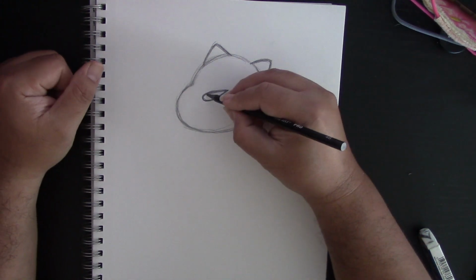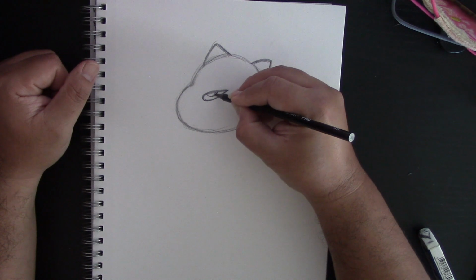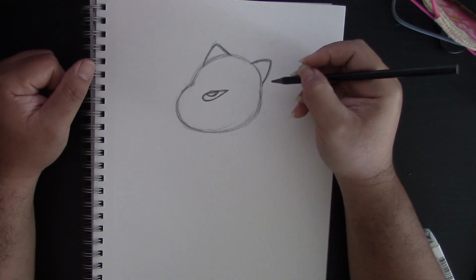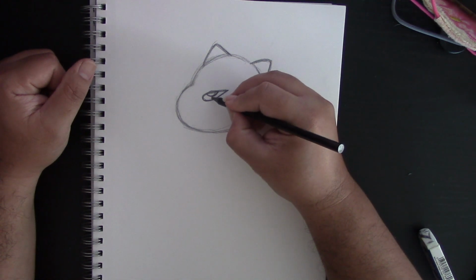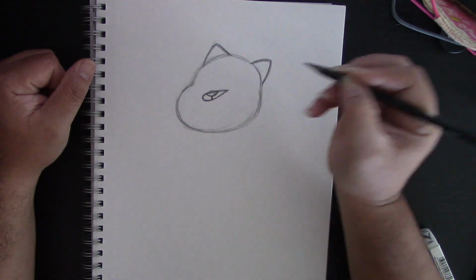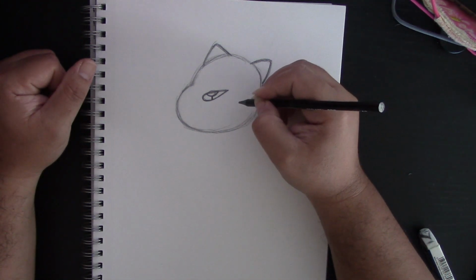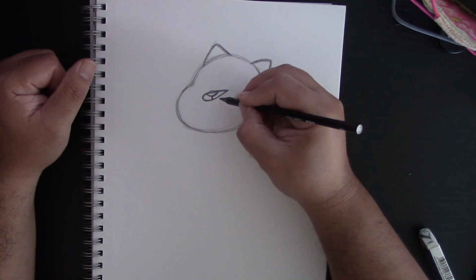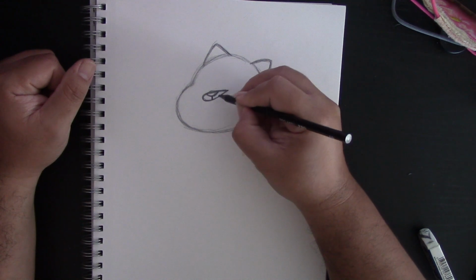On the very top of our teardrop here, we're going to draw a semi-oval, which is a half oval. I'm just going to go on the top, and it's going to come down. So there's your half oval. And then coming down from the bottom of the half oval, we're just going to put a line going straight down. And this is the nose. And these two shapes here are going to be the lip area.